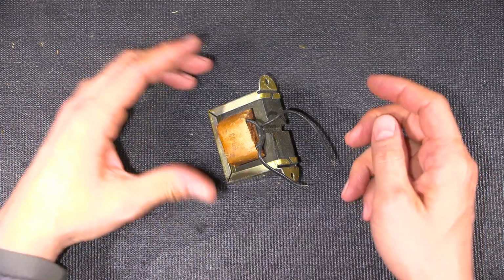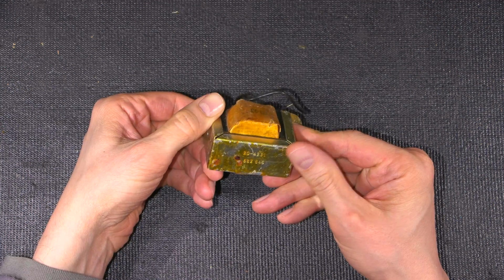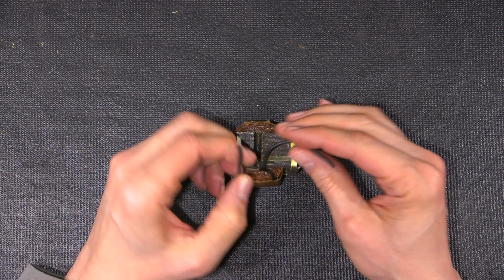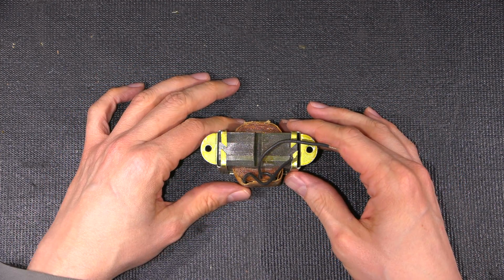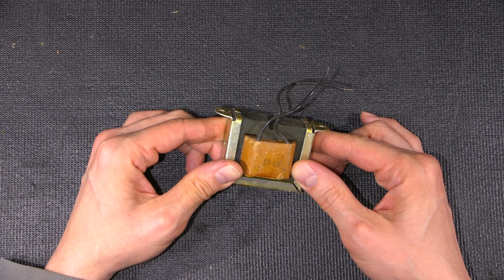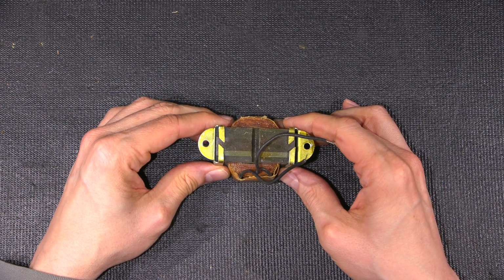Here is item number 2. So what is this? So we see that there's a winding on here, but there are only 2 wires coming out of this winding. So right there, we know that this is a, pause if you want to guess what it is. This is a filter choke.